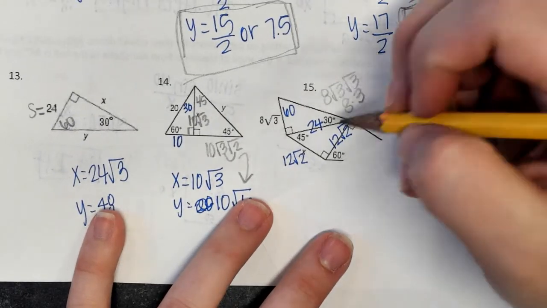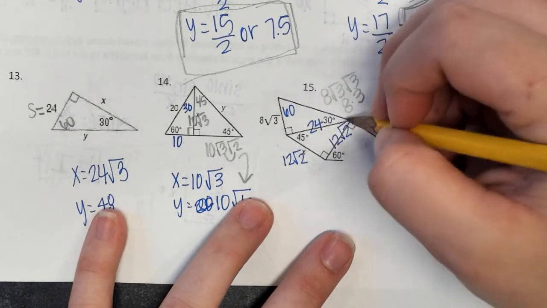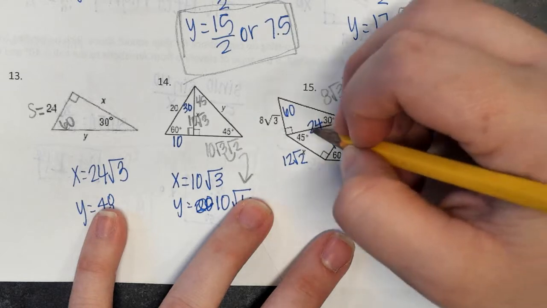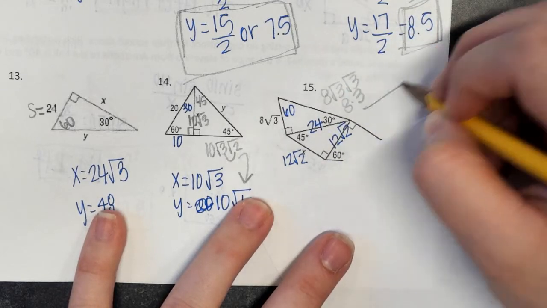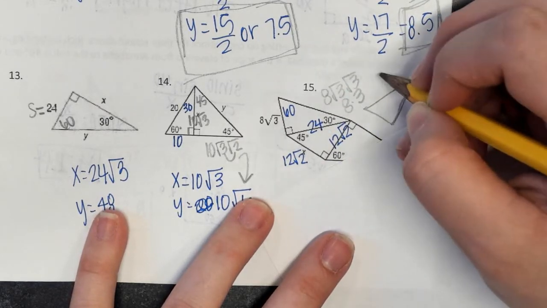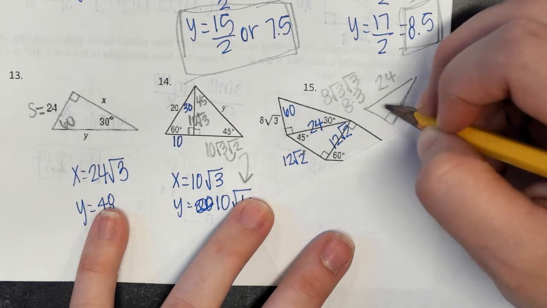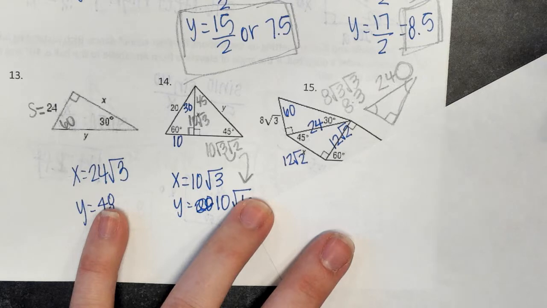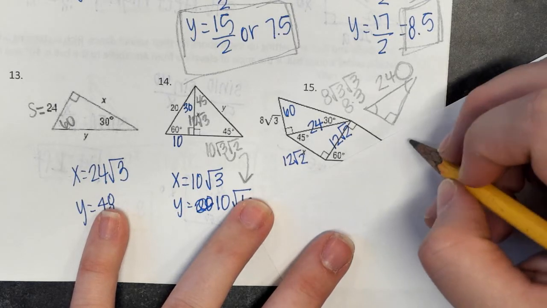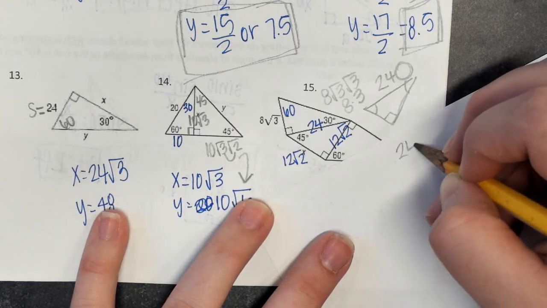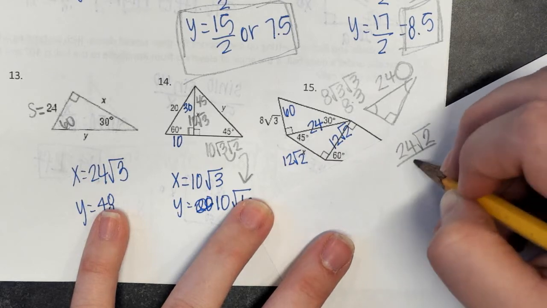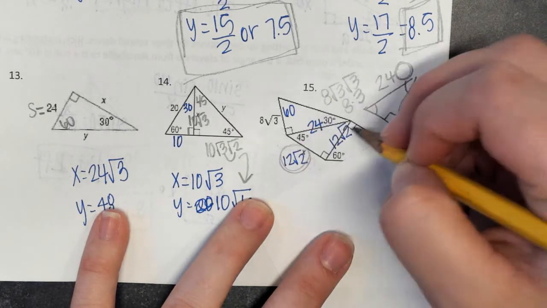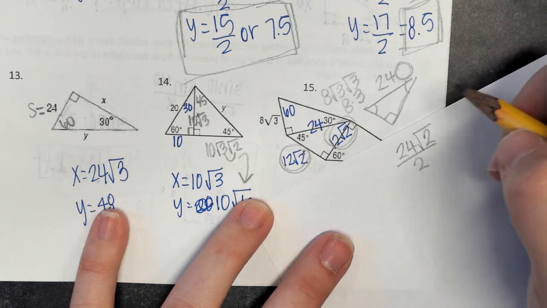Okay, so now I have the hypotenuse of a 45, 45, 90 triangle. I have the hypotenuse of a 45, 45, 90 triangle with no square root of 2, which means I have to plug it in our formula. So to get each leg, I'd have to do 24 square root of 2 divided by 2, which simplifies to be 12 square root of 2. So x is 12 square root of 2.